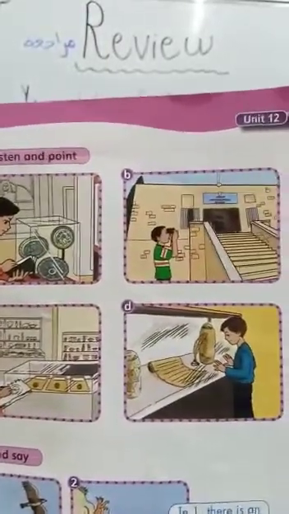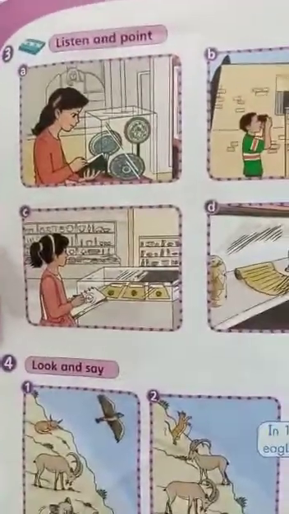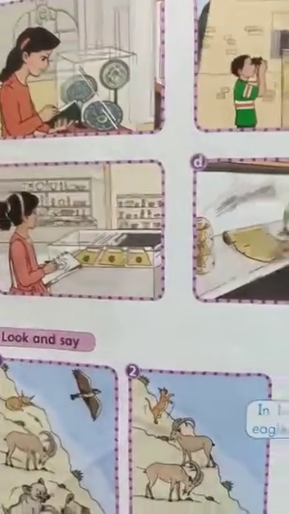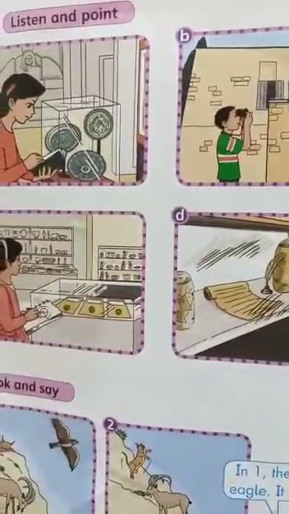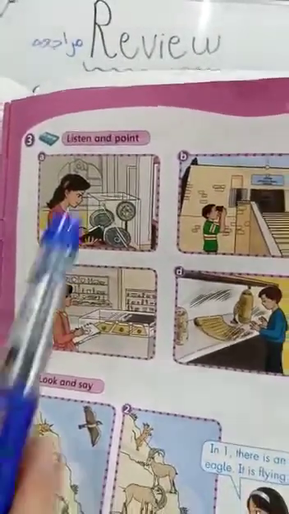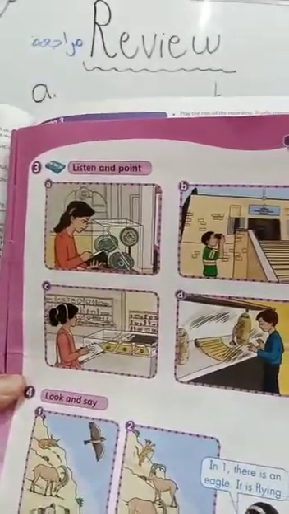Now move to exercise 3. Listen and point. In this exercise, there are 4 pictures. You have to listen to me, okay? Then order these pictures correctly. There are 4 pictures, A, B, C, and D.